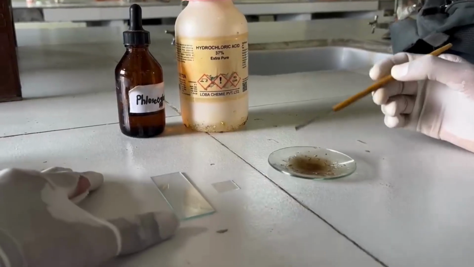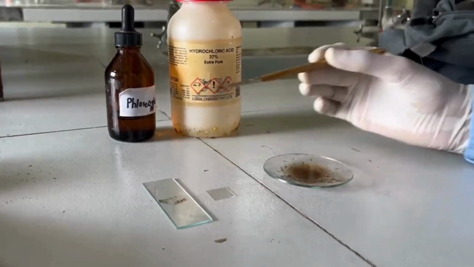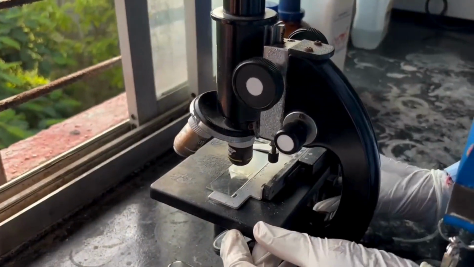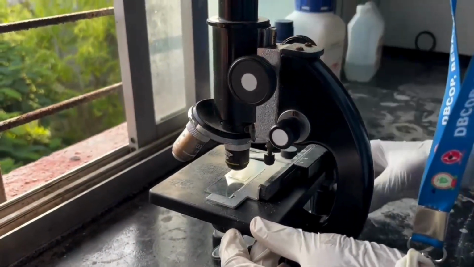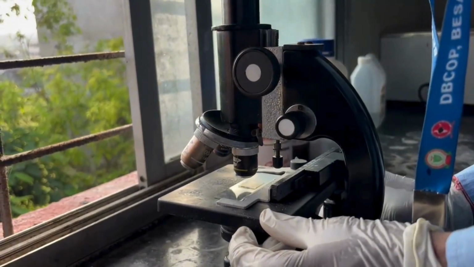After a few minutes, a smear is carefully prepared on a slide using a fine paintbrush. After placing the cover slip, the section is observed under the microscope. Through this technique, histological analysis and quality control of drug can be evaluated.